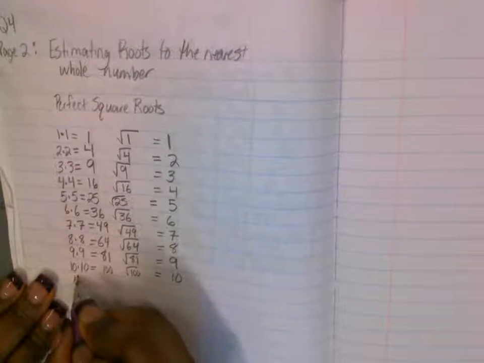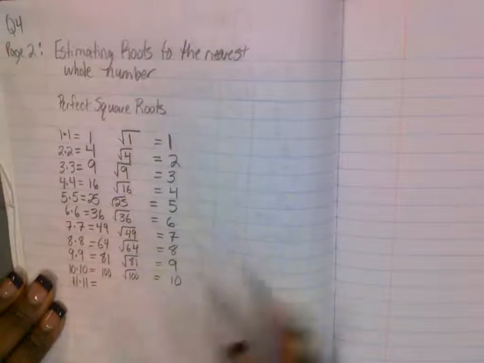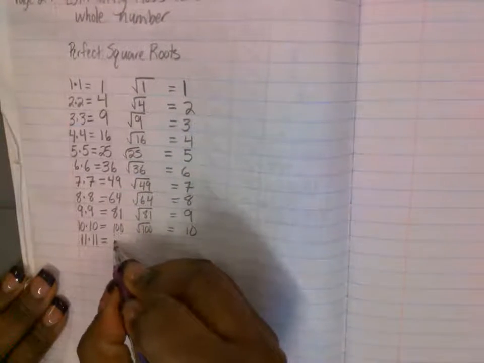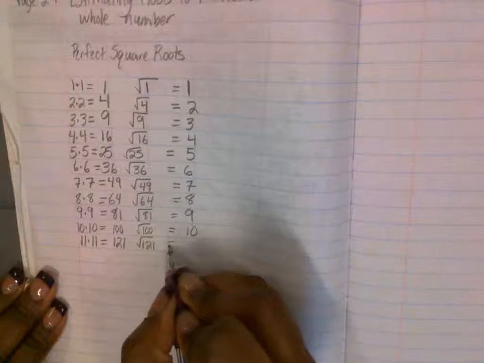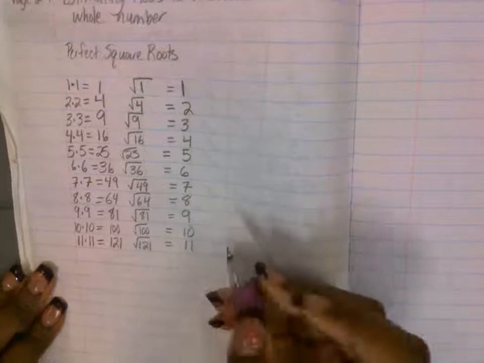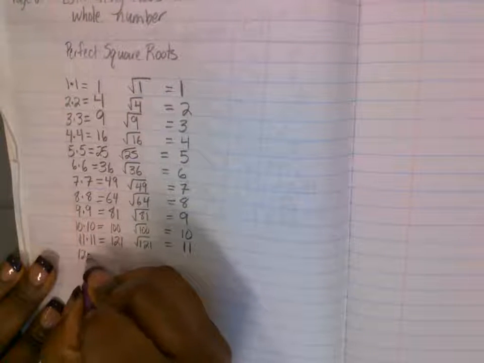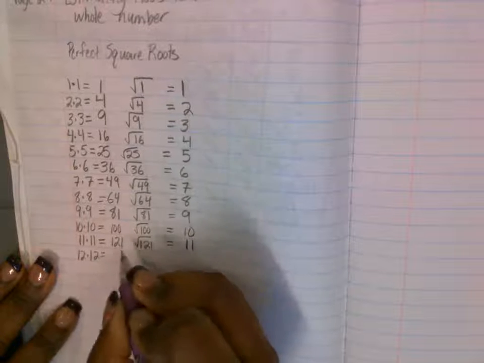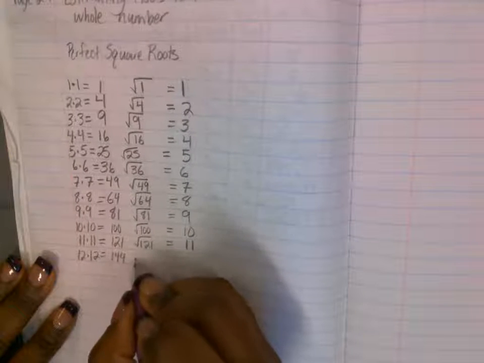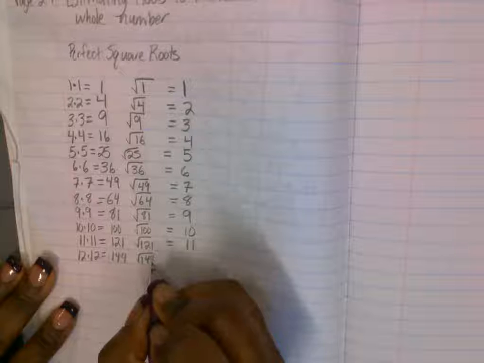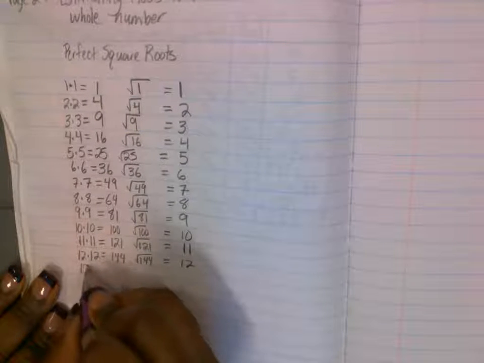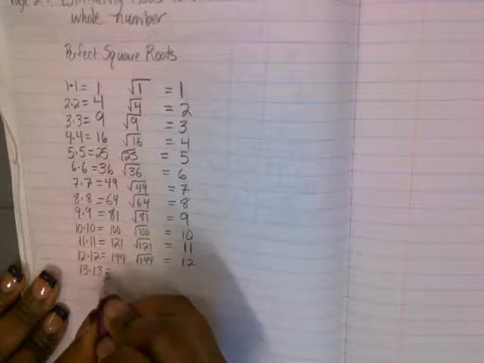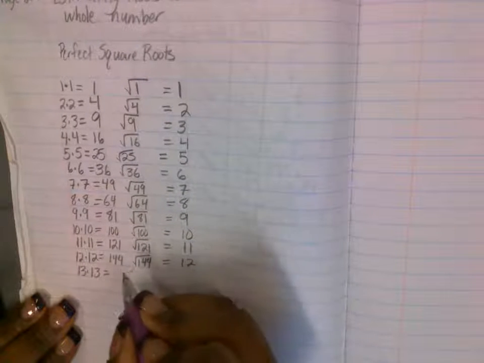Then we have 11 times 11. What's 11 times 11? 121. Some of y'all might have to start pulling out your calculator, right? Which is equal to 11. What is 12 times 12? 144. Good job. The square root of 144 is what? 12. Excellent. Then we have 13 times 13. What's 13 times 13?